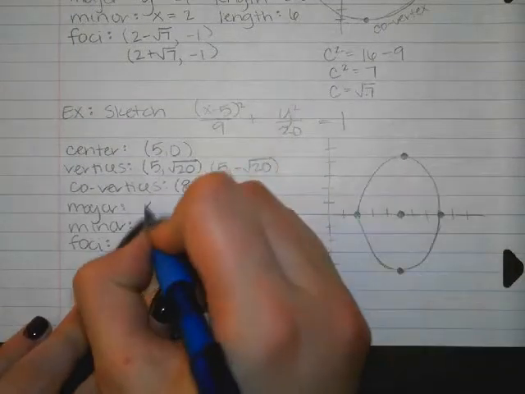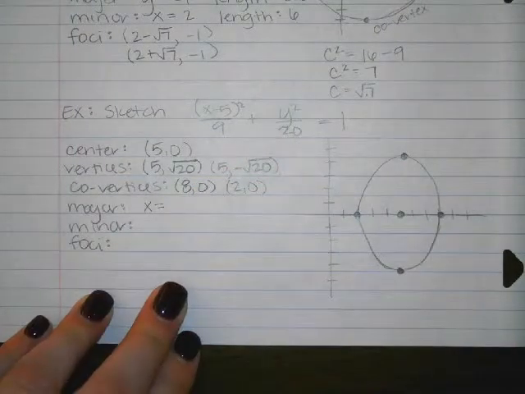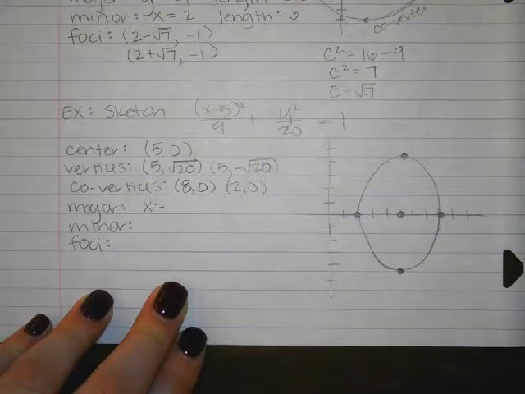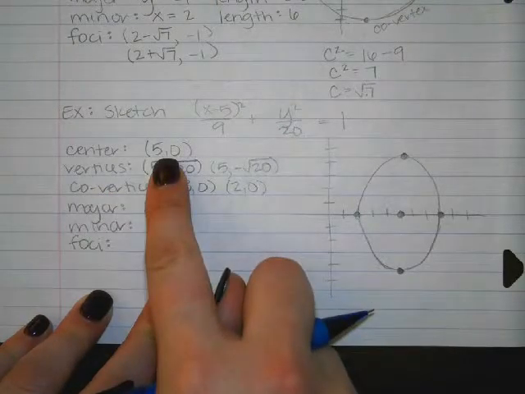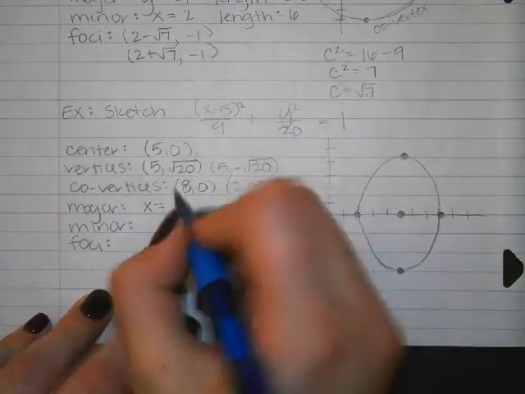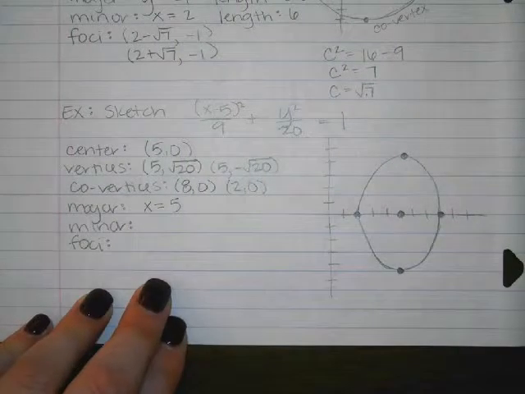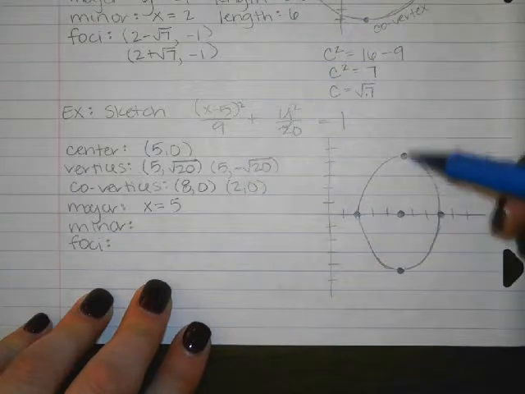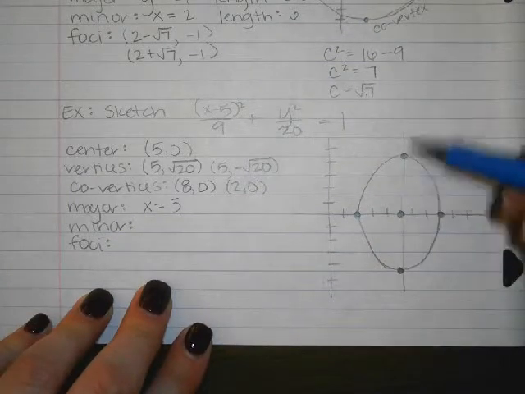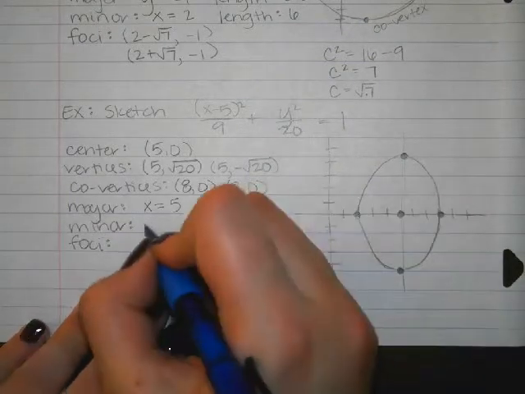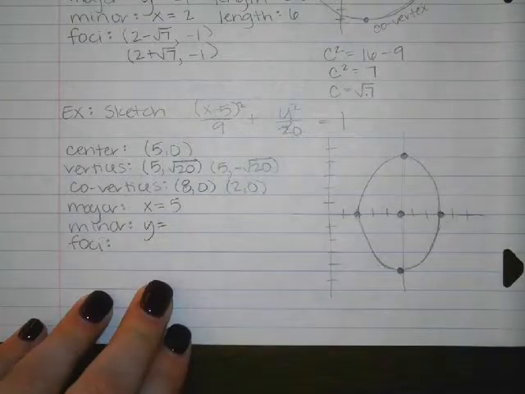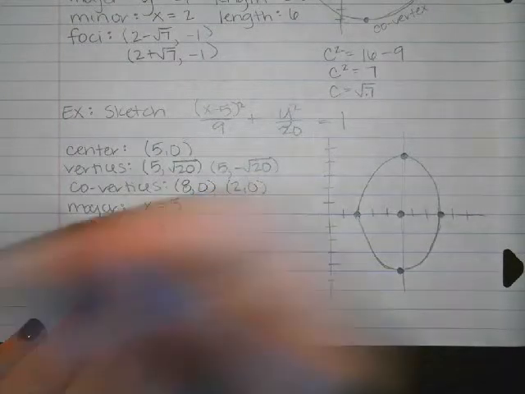That means it's x equals, it comes from the center, goes straight through the center. 5, x equals 5. So here's the major axis right here. And then the minor axis is horizontal. That would be y equals 0.